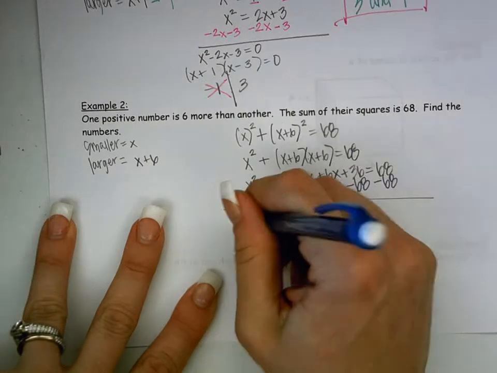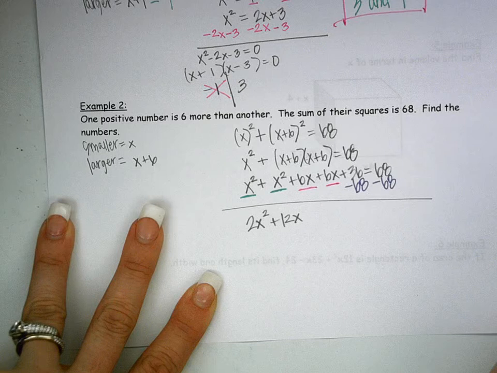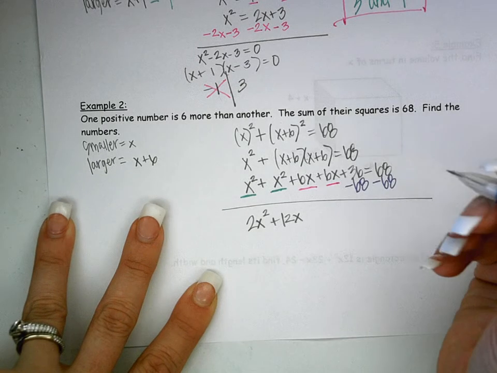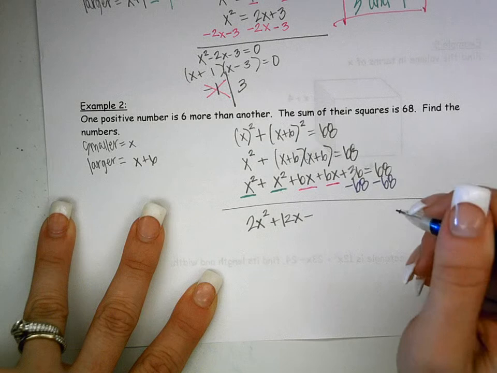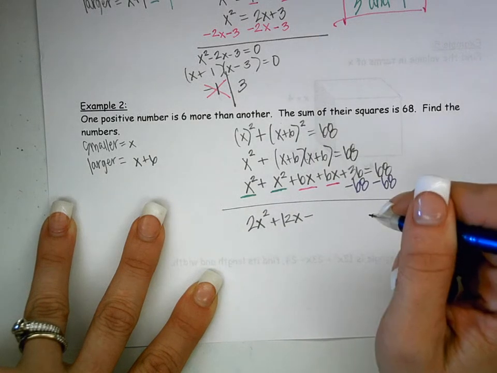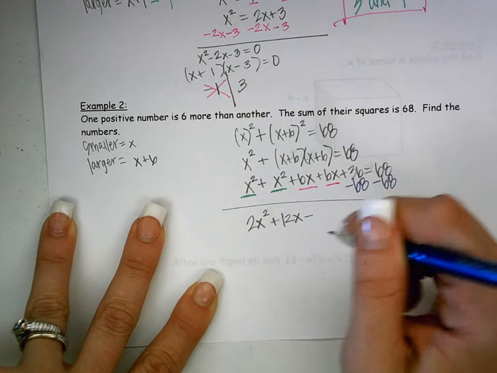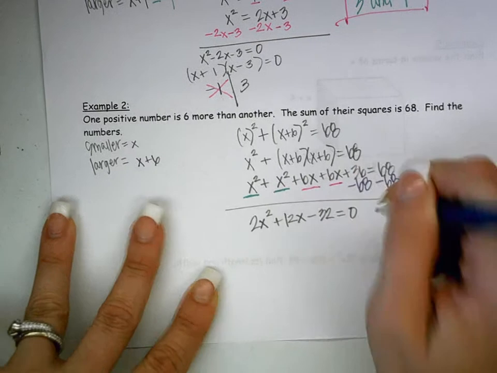So this leaves us with 2x squared plus 12x. 36 minus 68 gives you what? Negative 32 equals 0. Remember, different signs, so subtract.